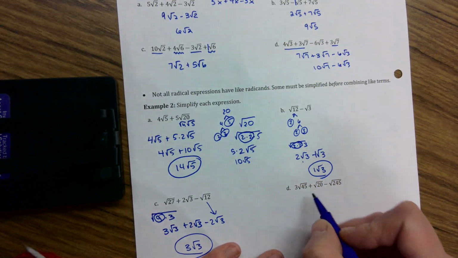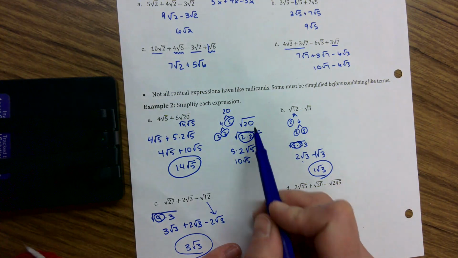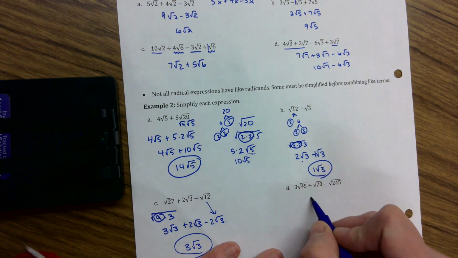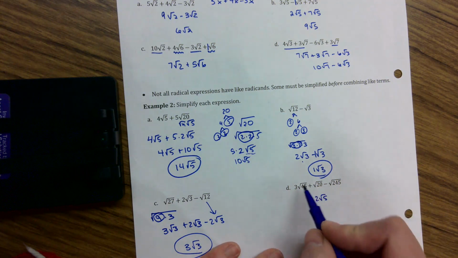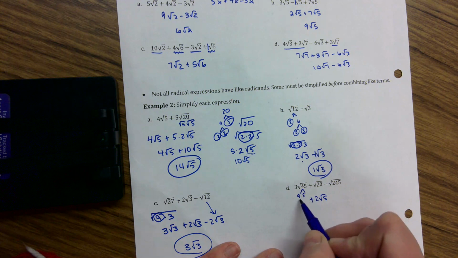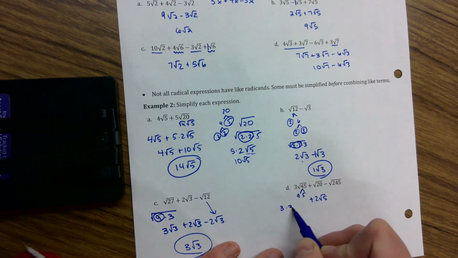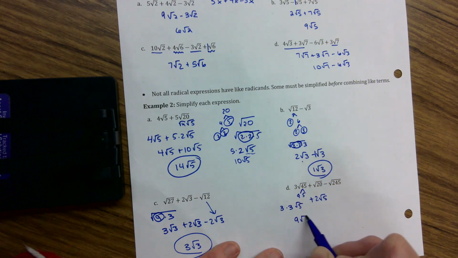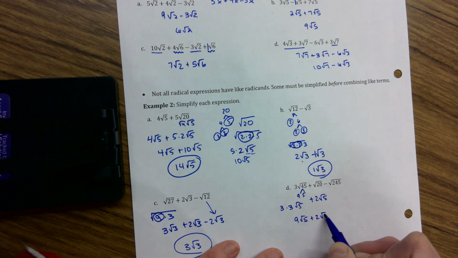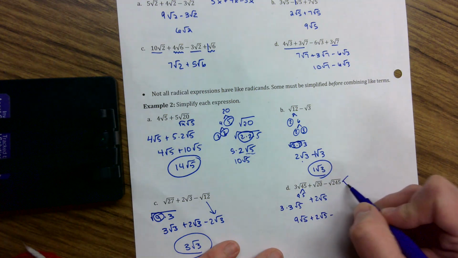And lastly, we can break all these down. We just said square root of 20 was 2 root 5, so I know that this is a 2 root 5. I know 45 is a 9 and a 5, so the square root of 9 is 3. So it's going to be 9 root 5 plus 2 root 5 minus, well, 245.